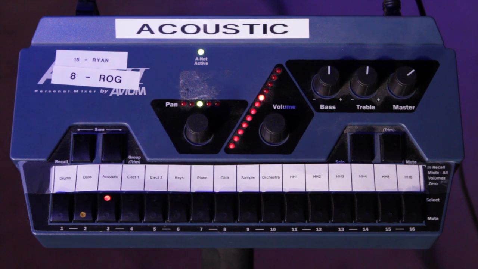Well, hey everybody, we've got a new tip video we want to show you. We're going to show you how to use this infamous Aviom system. Everybody plugs into it. Everybody has some sort of earbuds in their ear coming from it, but I'm sure not everybody knows how to use it. So we're going to get in depth, showing you all the ins and outs of it.